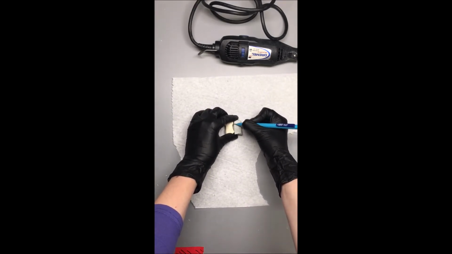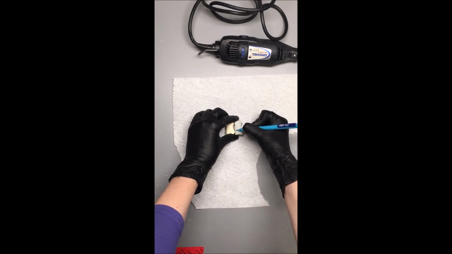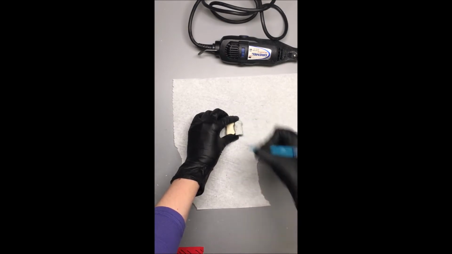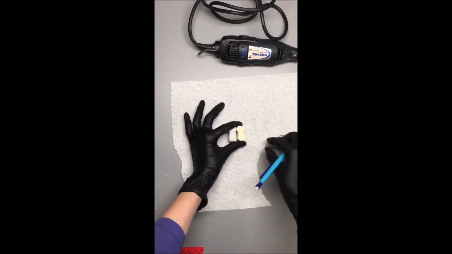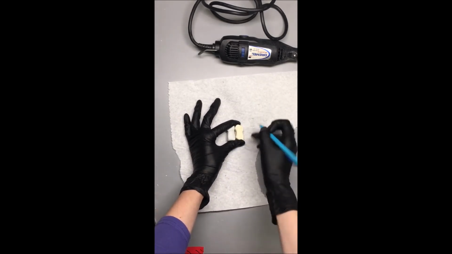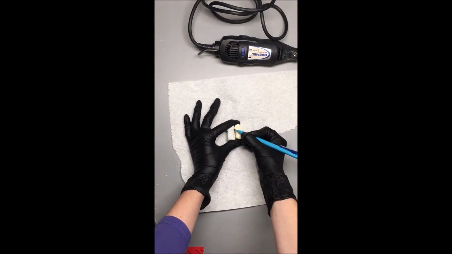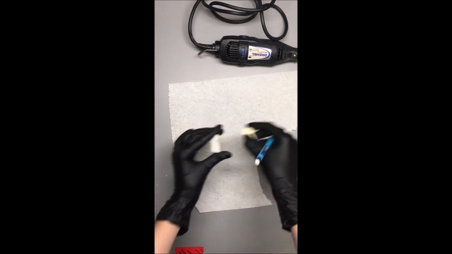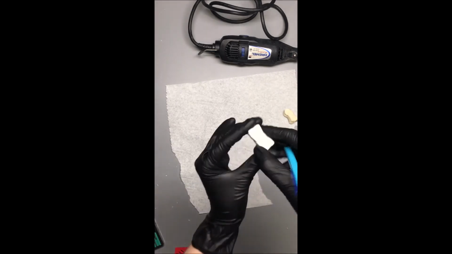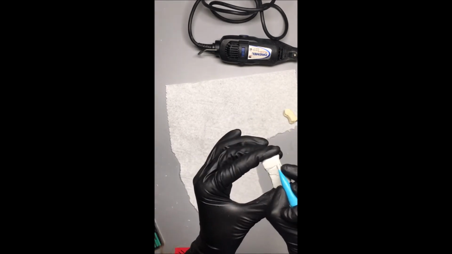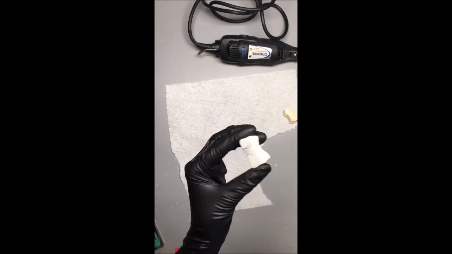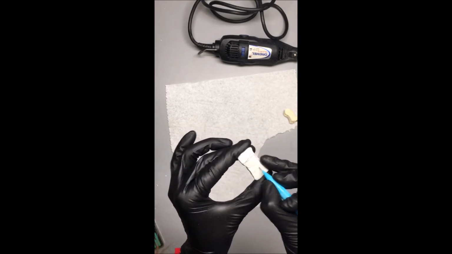Draw a line that looks about the same. It doesn't have to be perfect. It just has to be passable. Okay, so now I've got my marks. I'm just gonna go ahead and mark this up for myself as well. Just letting myself know where to stop and start.